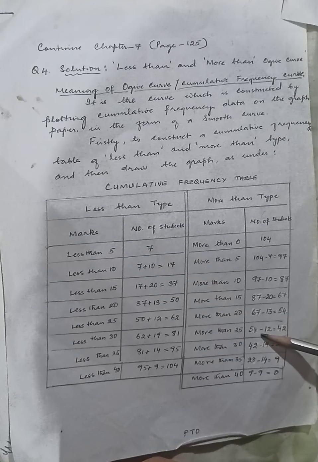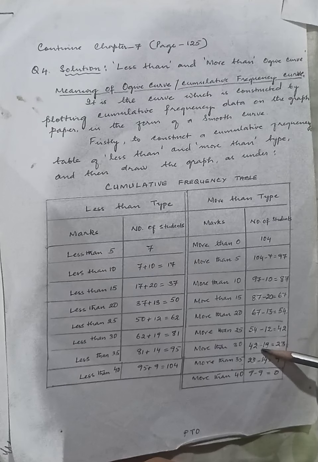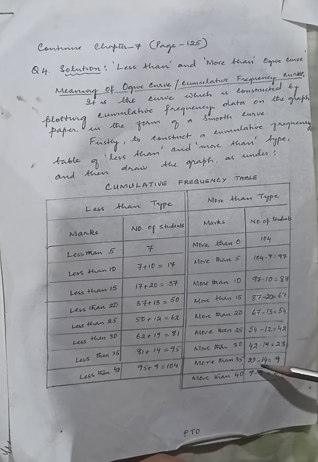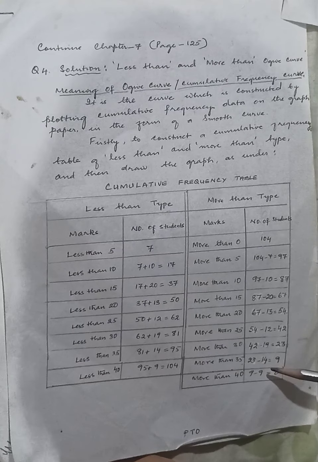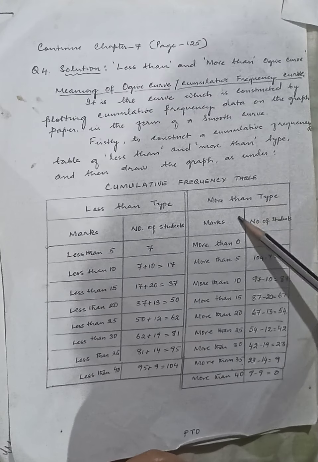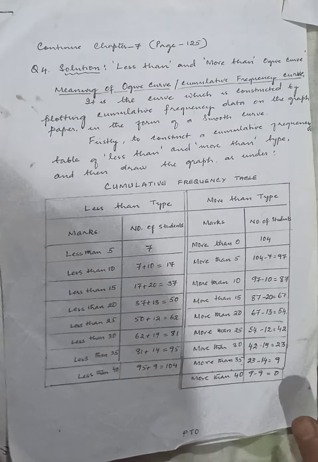And 54 minus the fifth frequency from the question, we got 42. And 42 minus the next frequency, 19, we got 23. So 23 minus 14, we got 9. So from 9, the last frequency is 9, and we got 0. So this is how we make a cumulative frequency table.